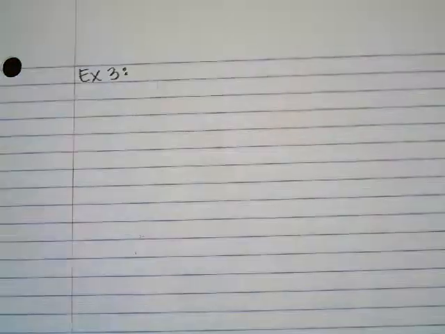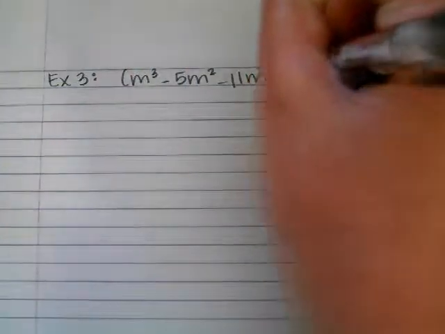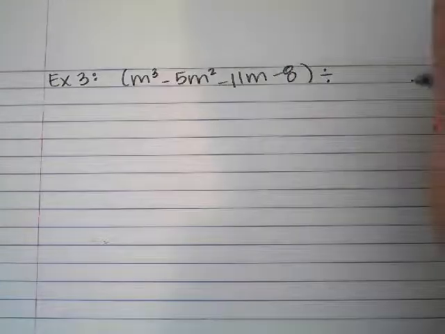Okay? All right, so let's just make sure that we understood the synthetic division from yesterday. So how many examples did we do? 2? 3? So we're on example 4? Okay. Okay, we'll call this example 3 because this is actual with numbers. So we're doing m to the third minus 5m squared minus 11m minus 8 divided by m plus 1.